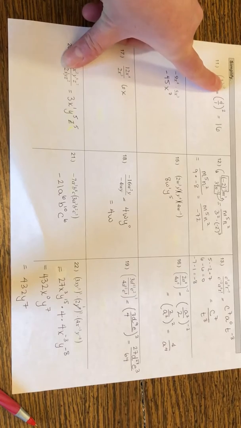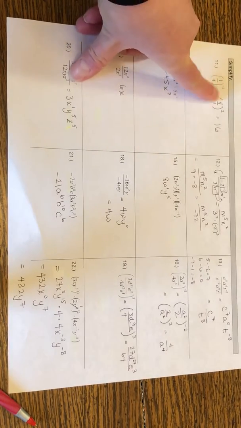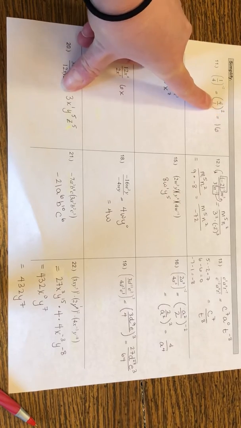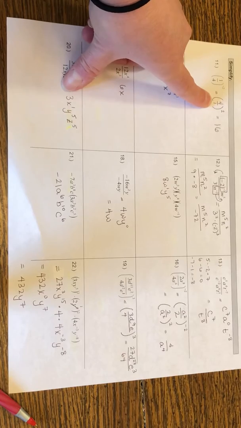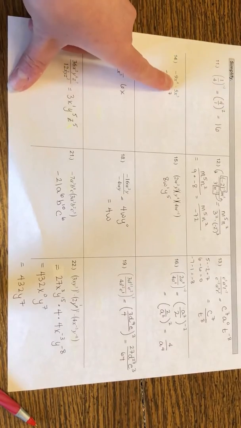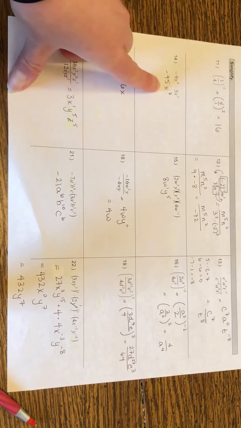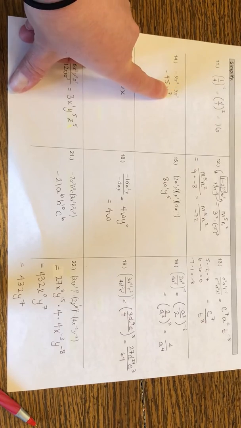Remember when we have a negative exponent, like we do in number 1, the exponent here is -2. To make the exponent positive, I flipped the entire fraction inside parentheses. When we are multiplying like bases, we're multiplying x to the 4th by x cubed. I want to simplify that to a single base, and I add the exponents. 4 plus 3 is 7.